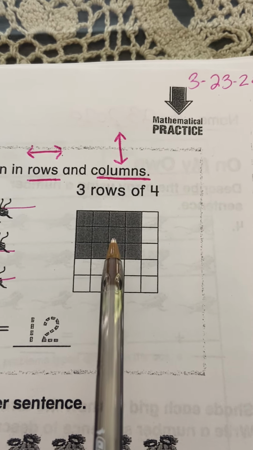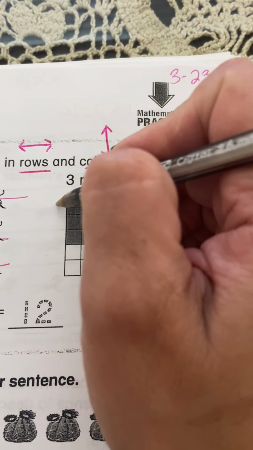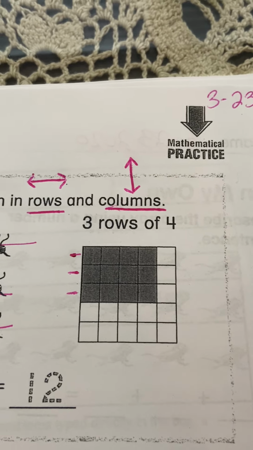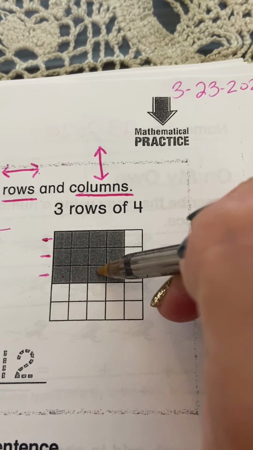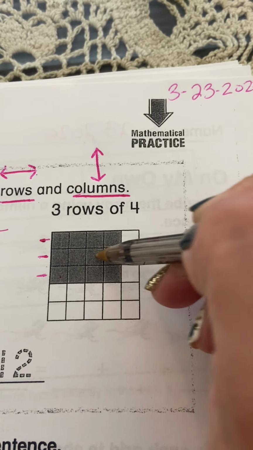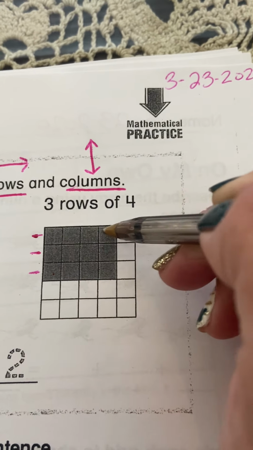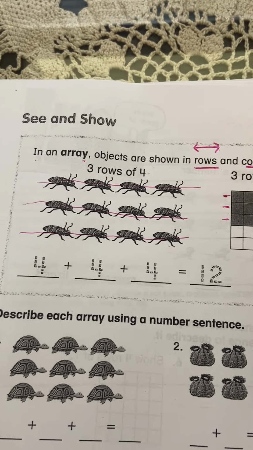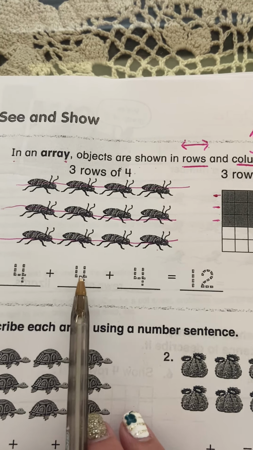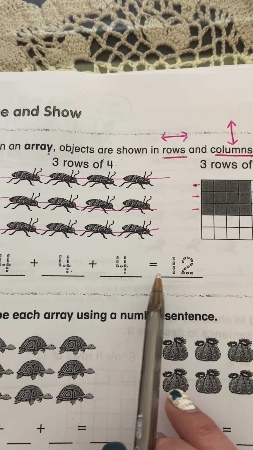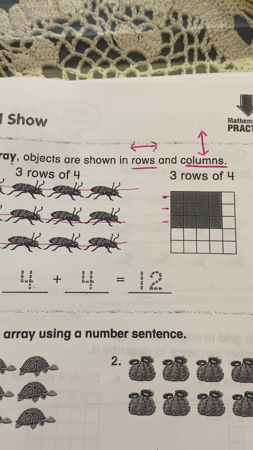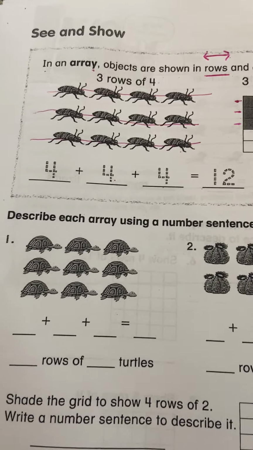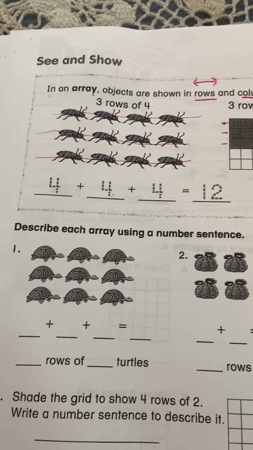And this array here, guys, this array that I have here of bugs is the same as this one. If you look at this one, I have 3 rows. 1, 2, 3. And in each row, I have 4 boxes. 1, 2, 3, 4. 1, 2, 3, 4. 1, 2, 3, 4. So the repeated addition sentence that would match with this array would be 4 plus 4 plus 4 equals 12. Let's do number 1 together. It says, describe each array using a number sentence.